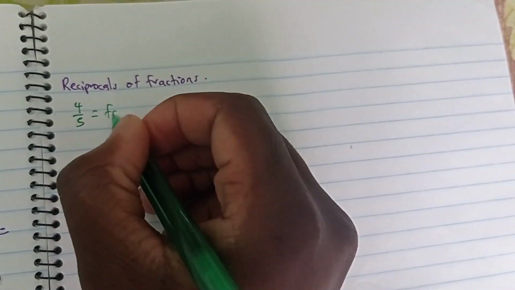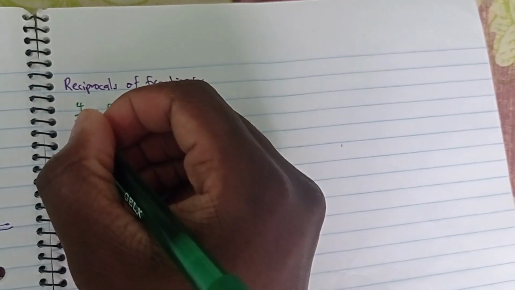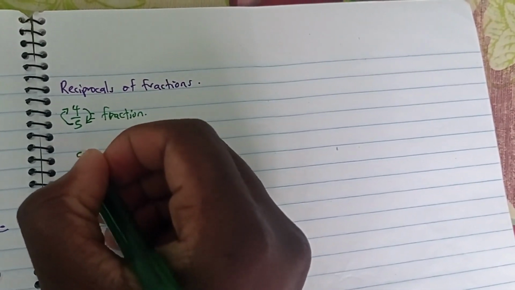Next one, you have the reciprocals of fractions. Well, a reciprocal is when a fraction is inverted. So the numerator becomes the denominator and the denominator becomes the numerator. For example, let me say 4 over 5. This is a fraction, 4 over 5. But then you're asked to find the reciprocal of this fraction, 4 over 5. What do you do? You just invert. You take the denominator to become the numerator, then the numerator to become the denominator. So it becomes 5 over 4.